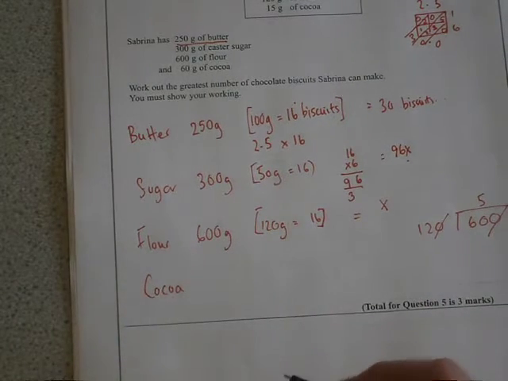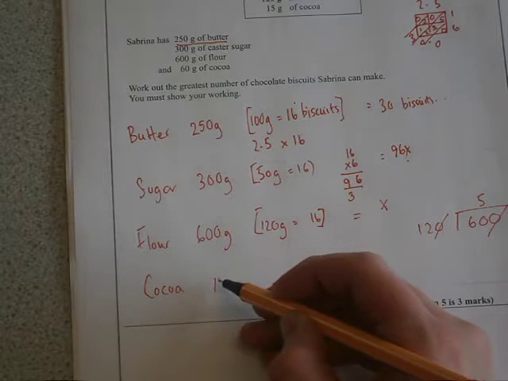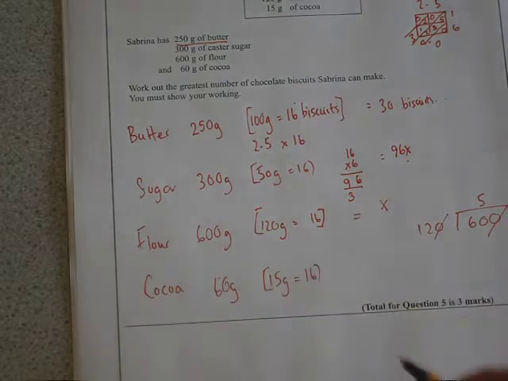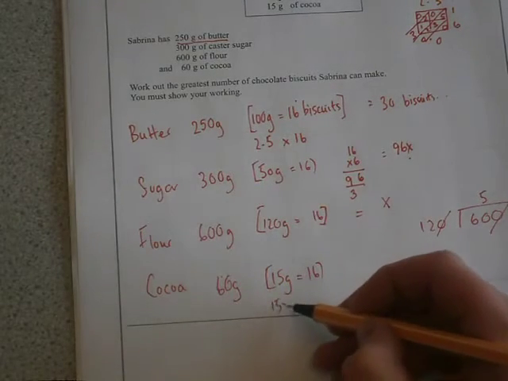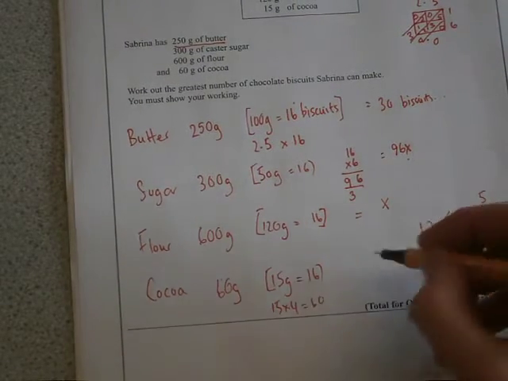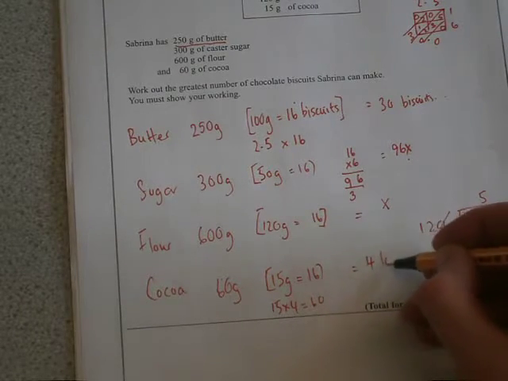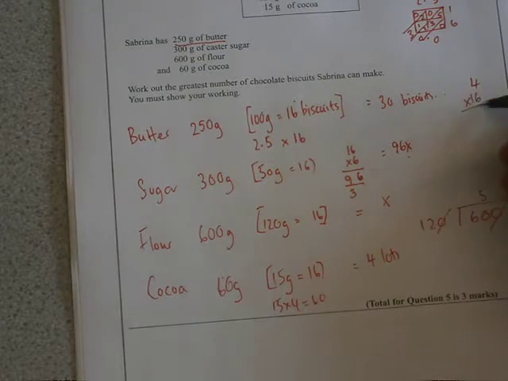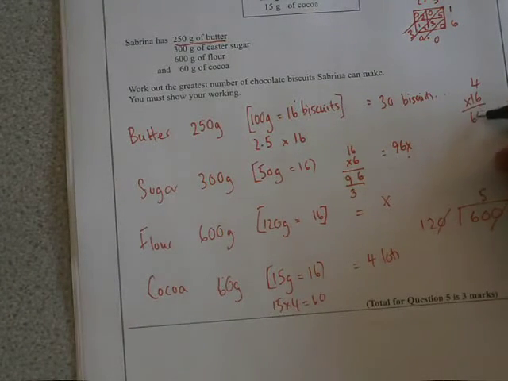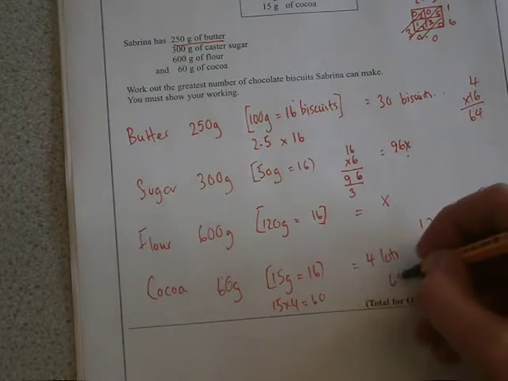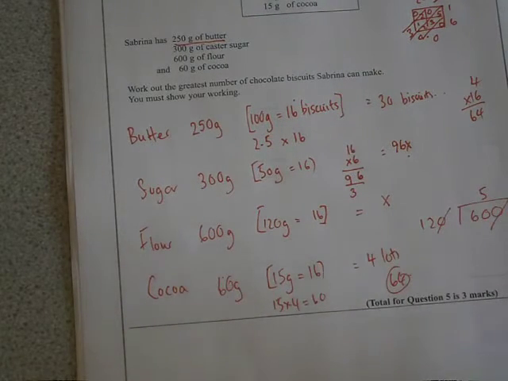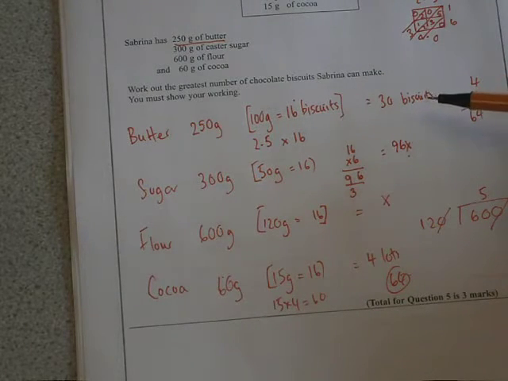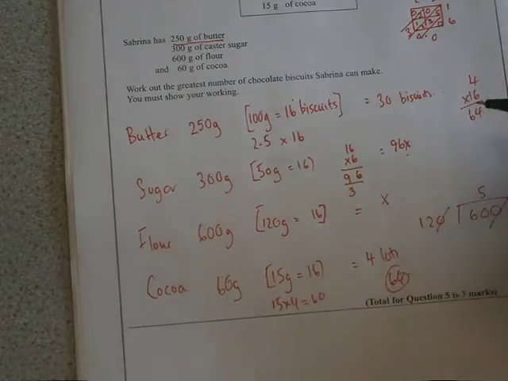Now I'm going to look at my cocoa. So 15 grams, I've got 60 grams and 15 grams gives me 16 biscuits. Well, I know that 15 times 4 is 60, so I can get 4 lots of the 16 biscuits. So I can do 4 times 16, which is 64. So again, 64 biscuits, that's going to be too many. So it looks as if it's going to be 30 biscuits. I'm just going to check my maths on that. So 2.5 times, because it looks a little bit wrong to me.